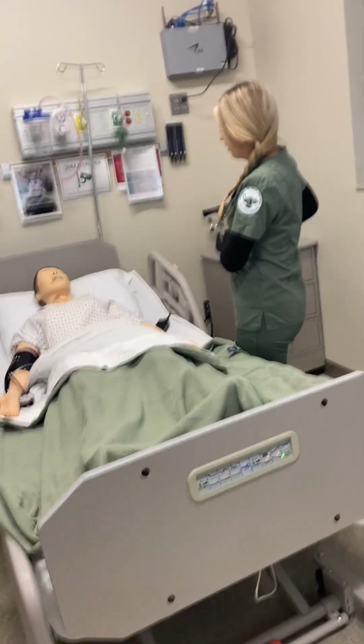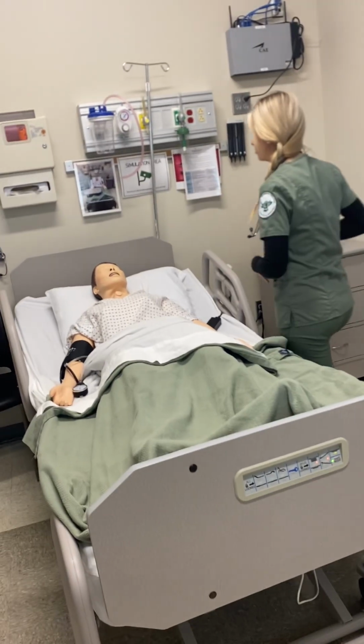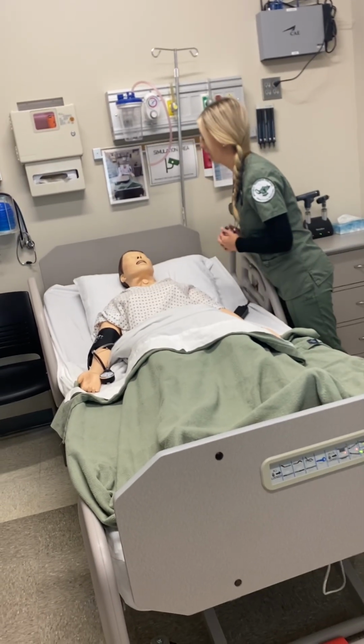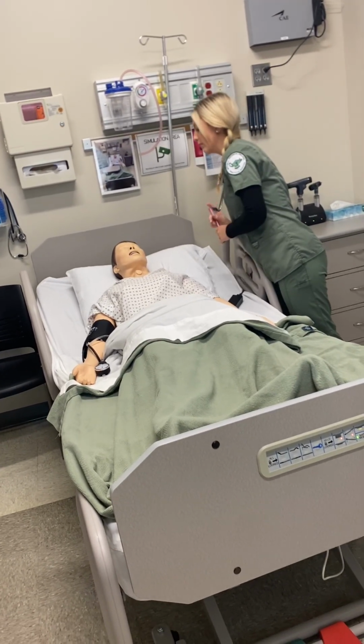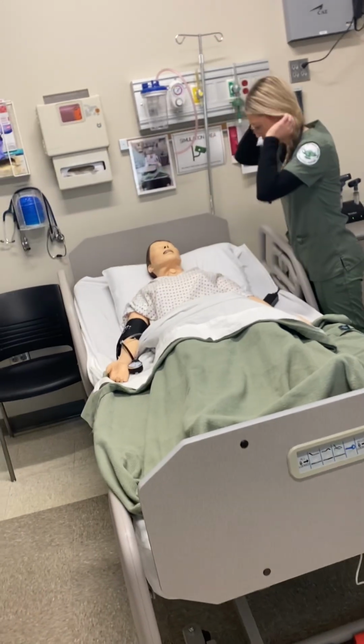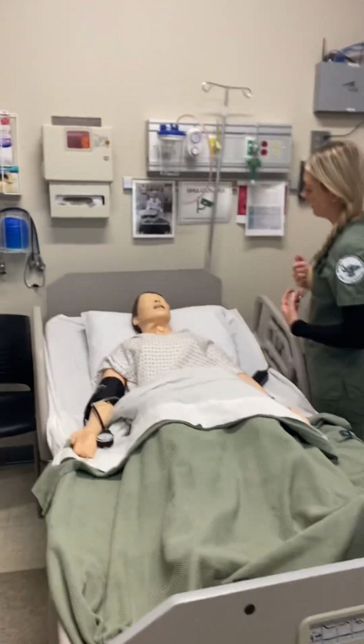So first we're going to start with the head. So the skull shape is normal, it's round. There's no hair loss, nothing like that. Everything looks normal. The skin is warm, dry, and intact.